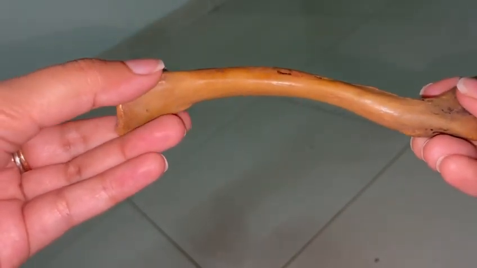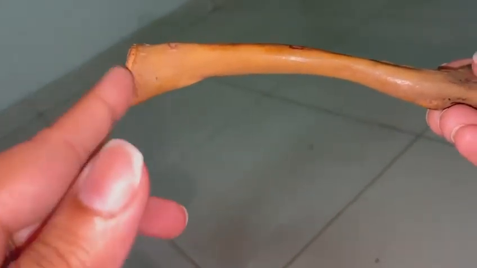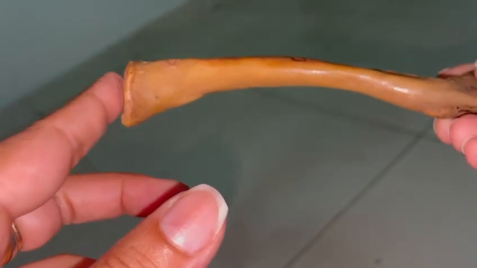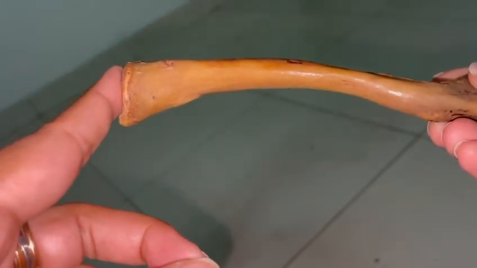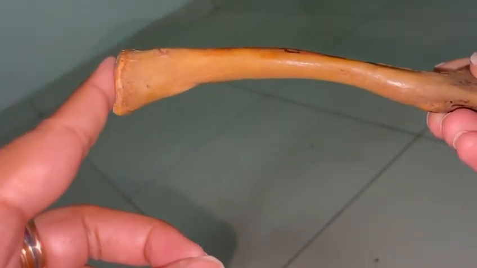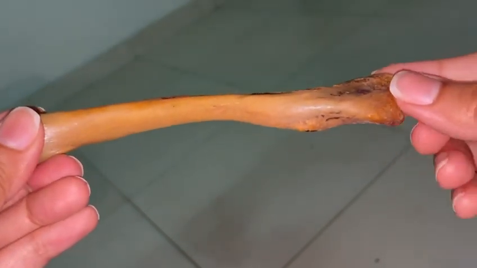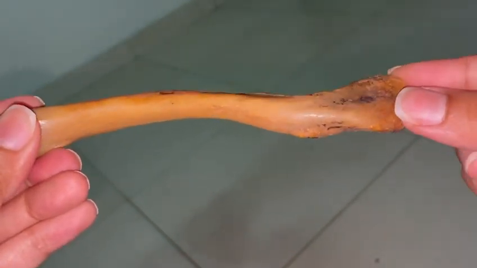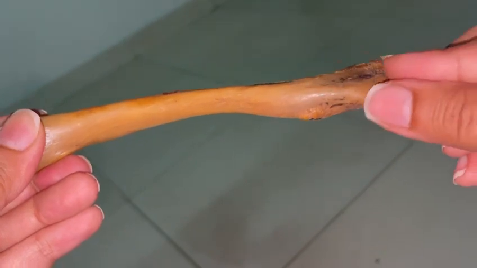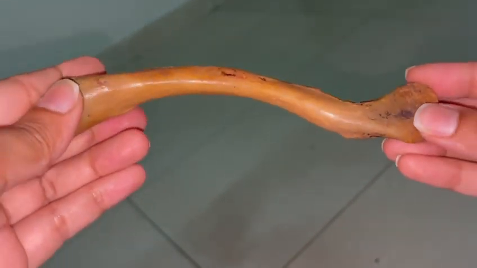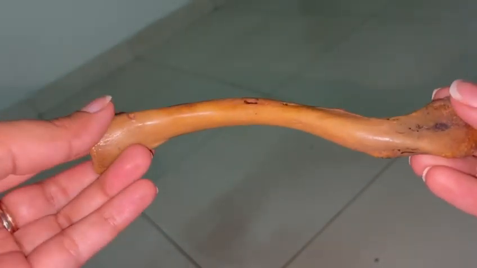Now the medial end of the clavicle is attached to the sternum to form the sternoclavicular joint, and the lateral end of the clavicle is attached to the acromion process of the scapula to form the acromioclavicular joint. So this is all about the two ends of the clavicle.